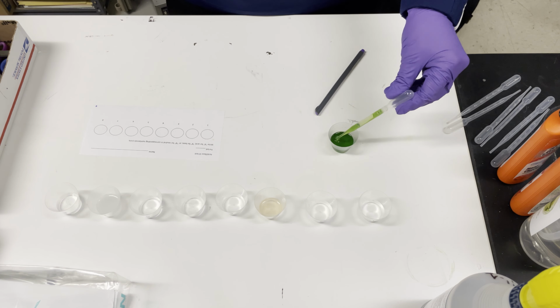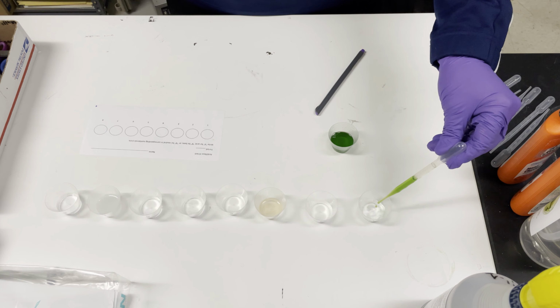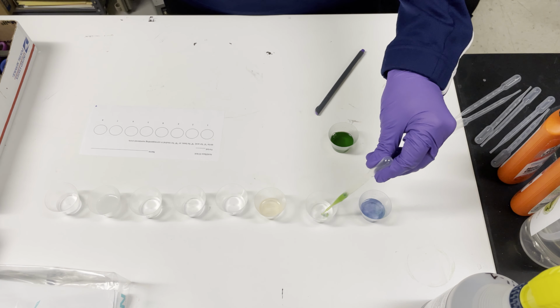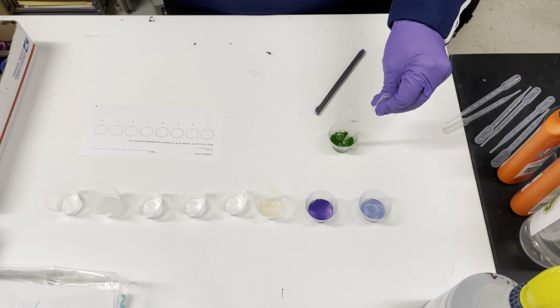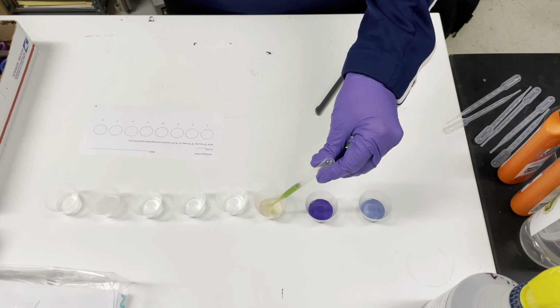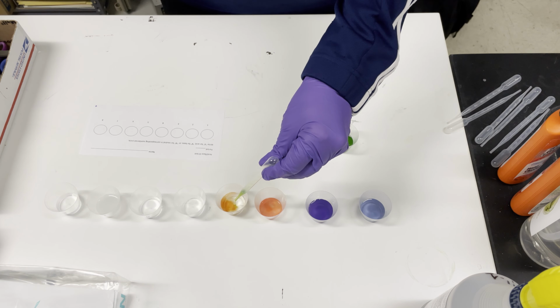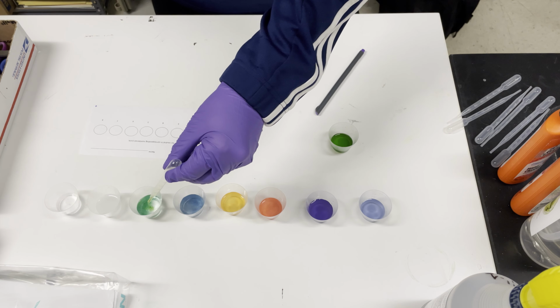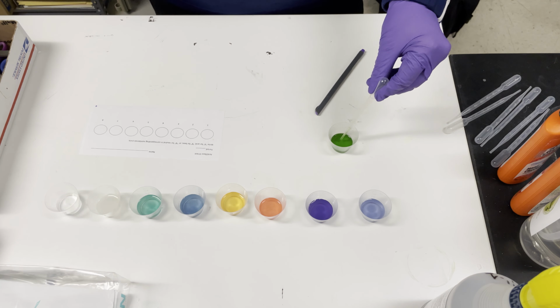They need to competently use universal indicator solution, making sure to only add the universal indicator to the substance, not the other way around, and enough to change its color.